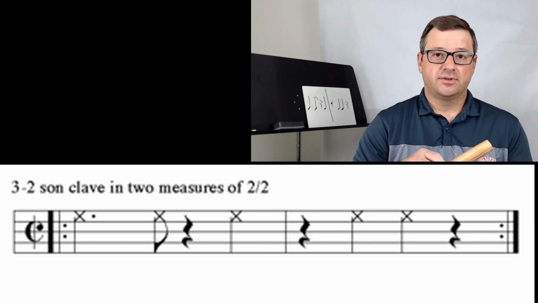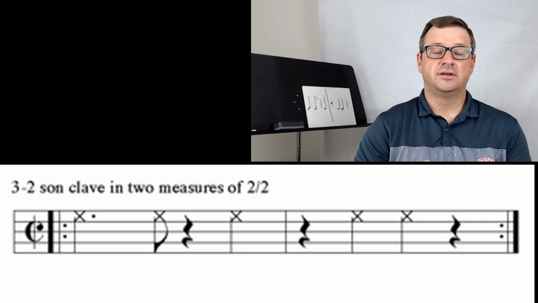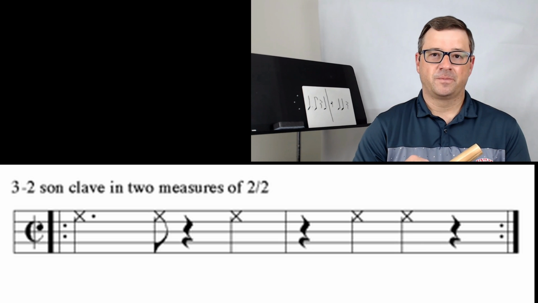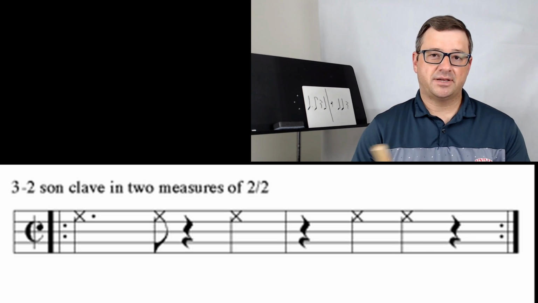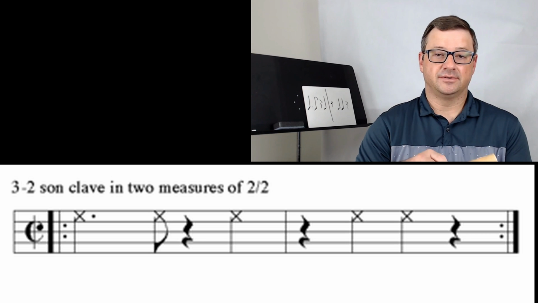Listen to 3 notes followed by 2 notes. This is called the 3+2 clave rhythm.